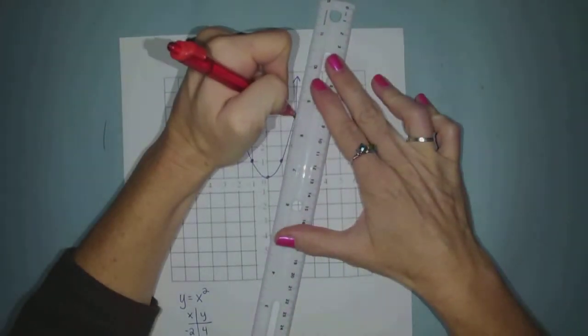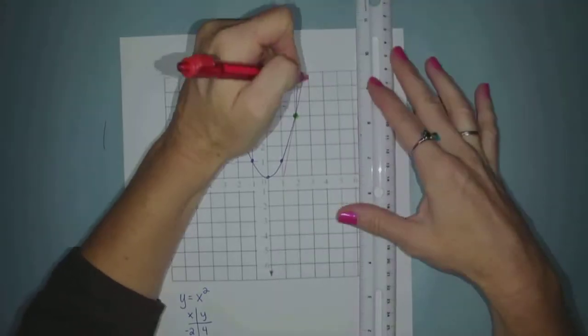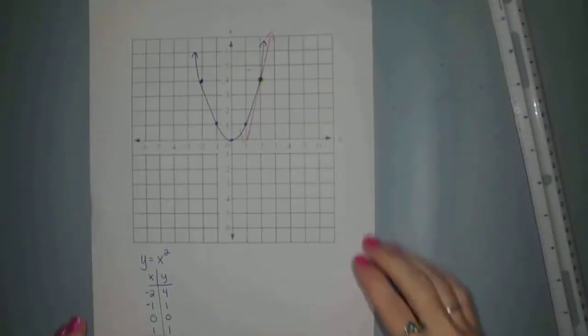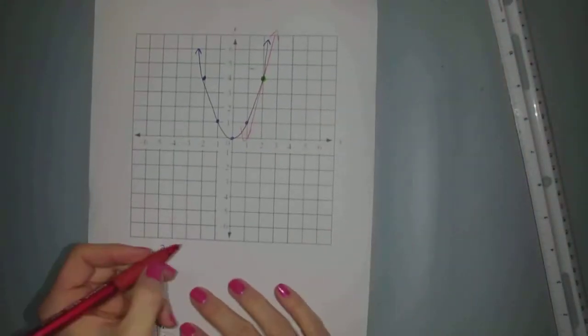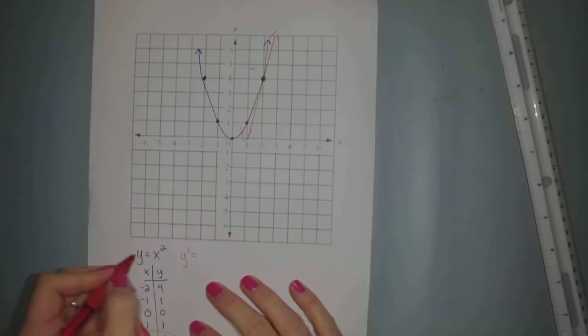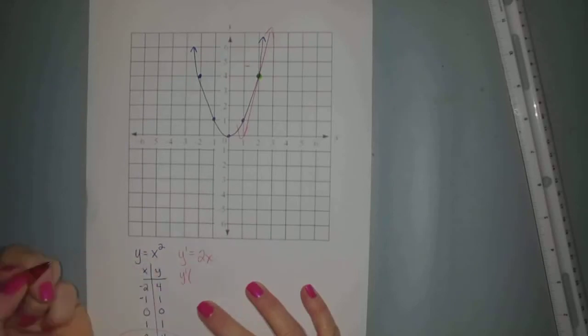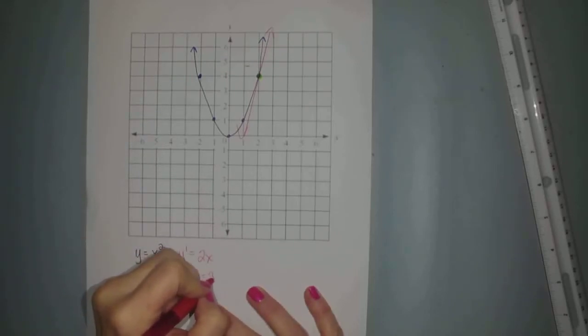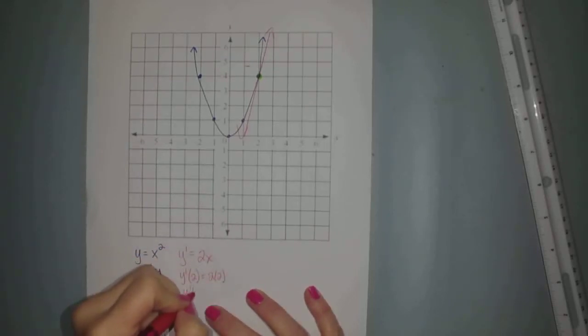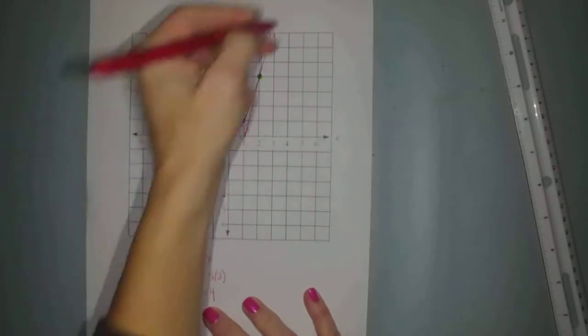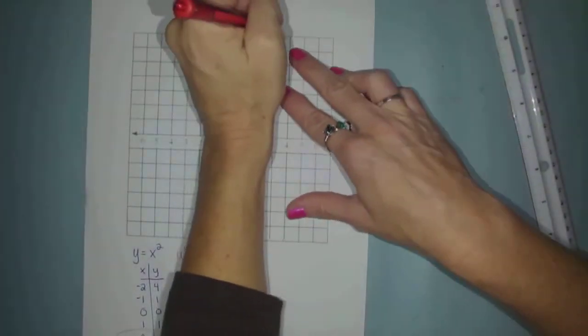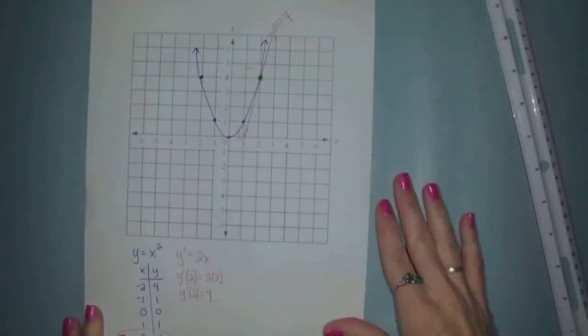Let's find the slope of that tangent line. If I take y prime, I get 2x. And so if I evaluate the derivative at x equals 2, I get 2 times 2, or 4. So the slope of this red line here is m equals 4.